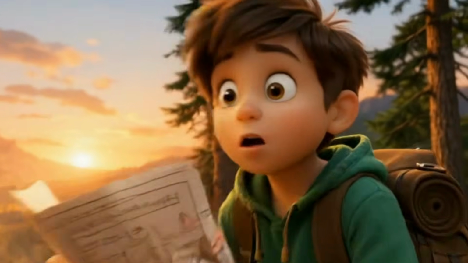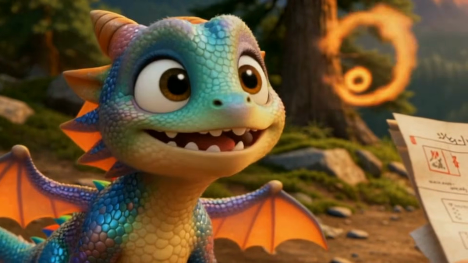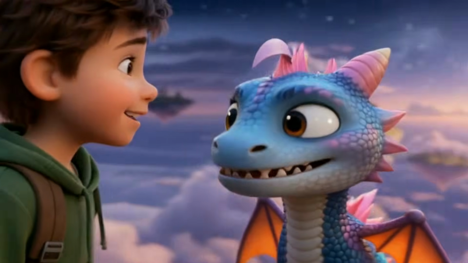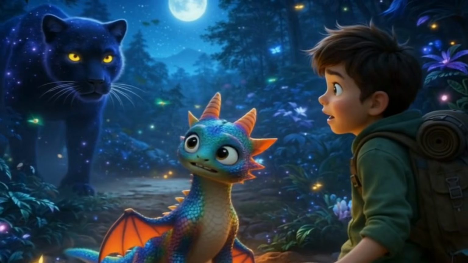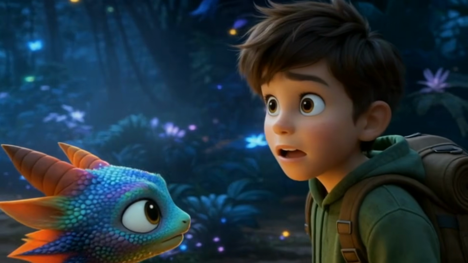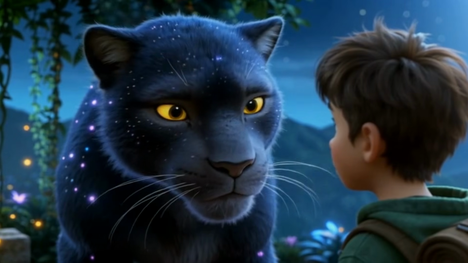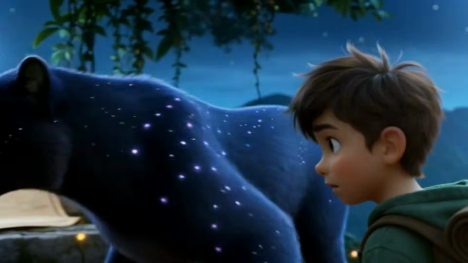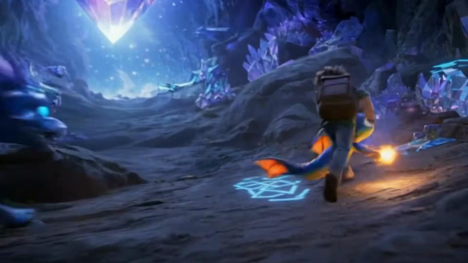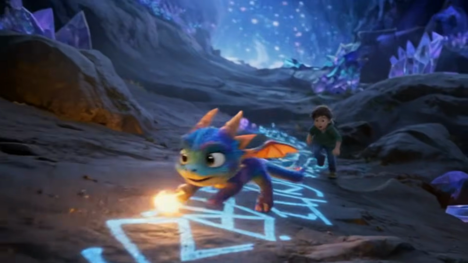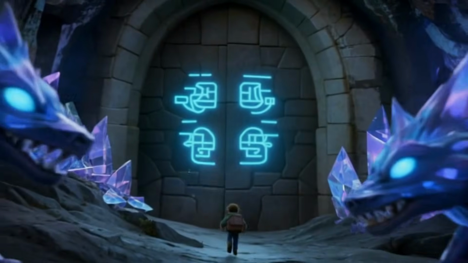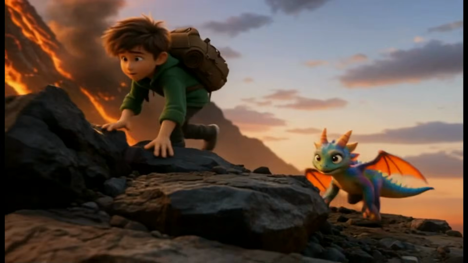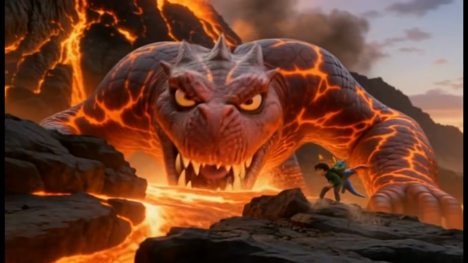Whoa! What are you? A dragon? Guess I'm not in the mood for a normal hike anymore. This place, it's like something out of a dream. Hey, we're not here to hurt you. We're just passing through. We've got this, Ember. Let's make this quick. Ember, we need to work together.